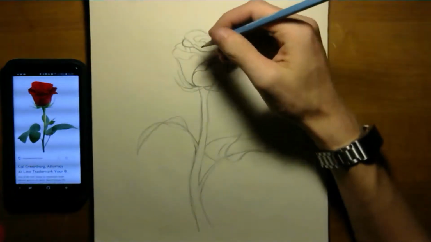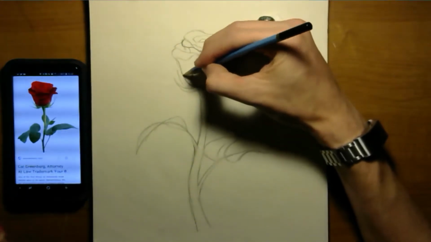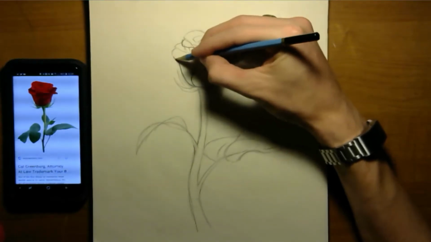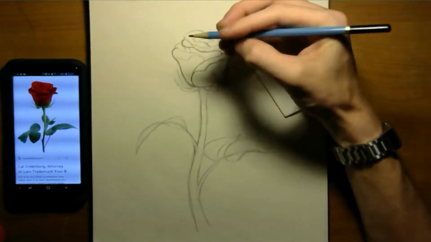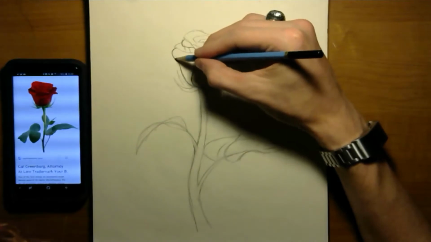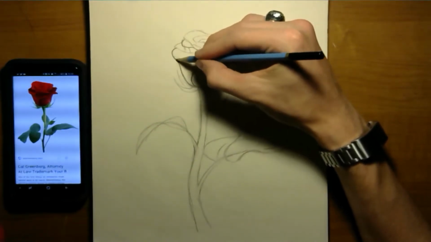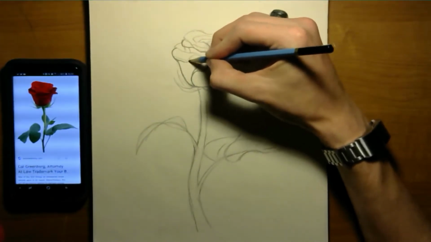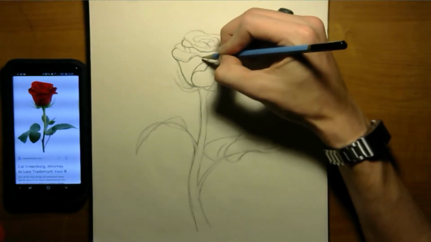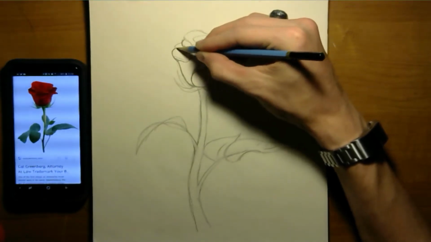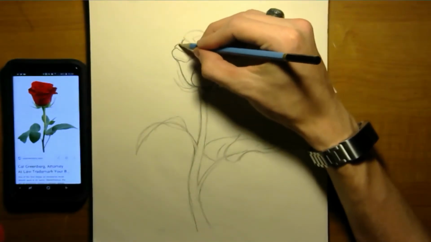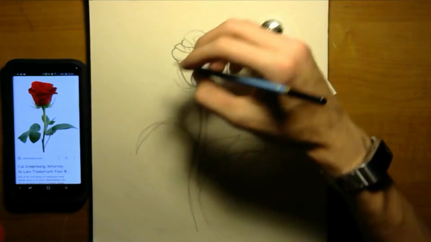So right now, I'm trying to not put any of my hand or fingers near this rose. Now, I'm not following the exact line that I've drawn before, which is fine. It was just basically your boundaries of where you wanted your rose to be.